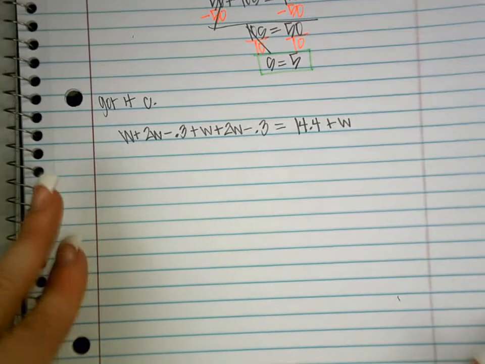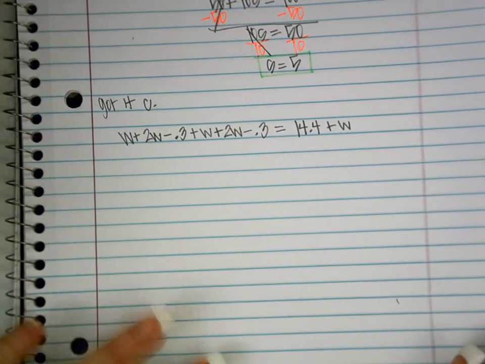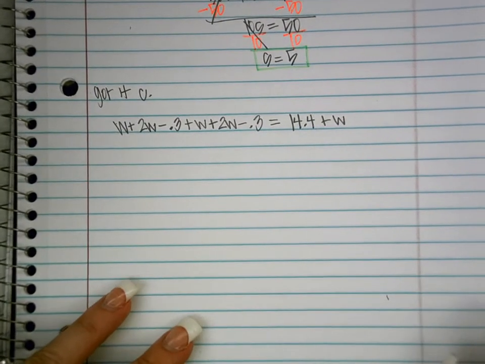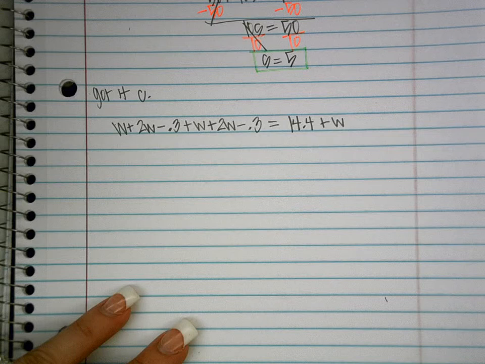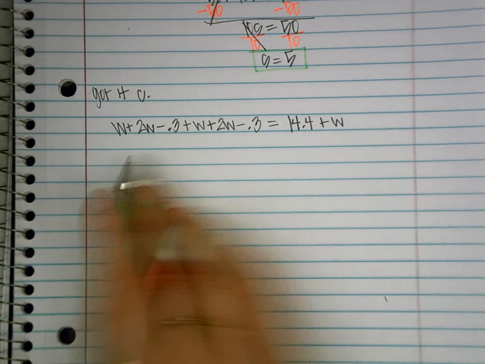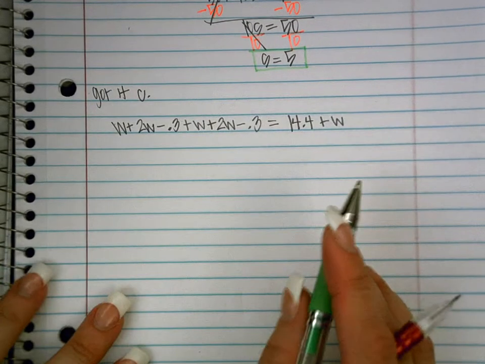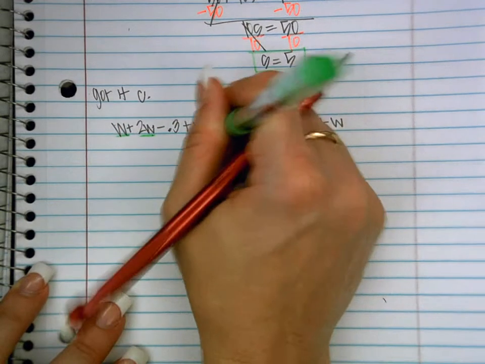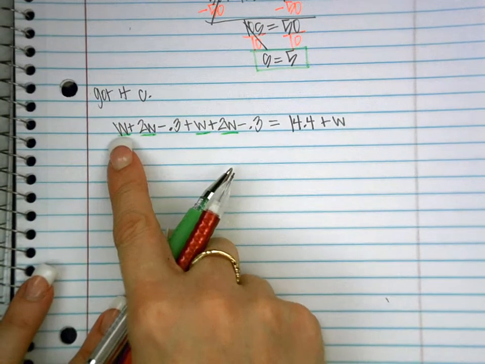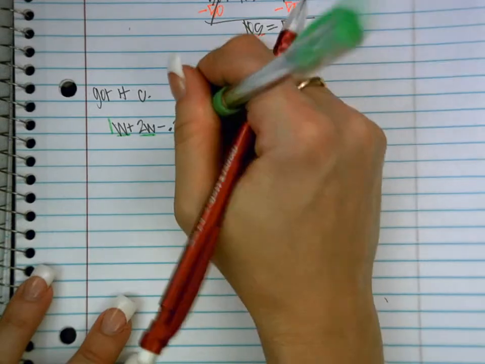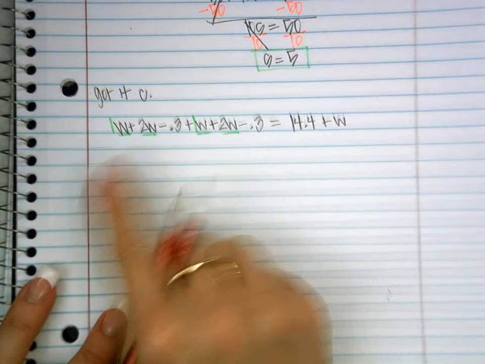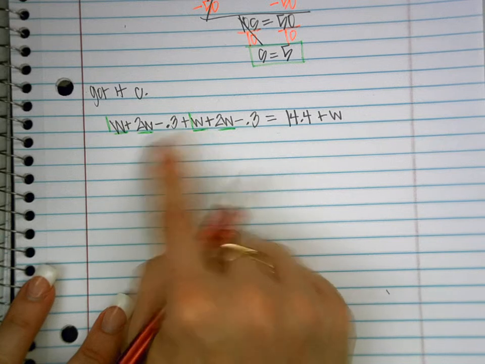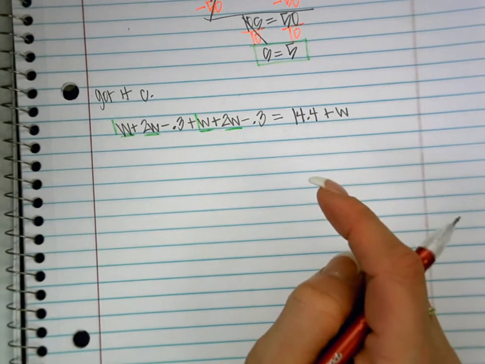Any ideas? What's the first step that I told you we have to do when we're solving equations with letters on both sides? Combine like terms. So on the left side, what are the like terms? The w's. What's the coefficient or the number in front of this w? A 1. Okay, so you might need to write those in if it helps you. So if we add together all those w's, 1 plus 2 plus 1 plus 2, what does that give you? 6 w's.